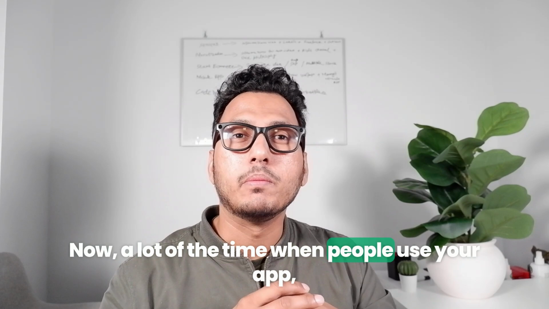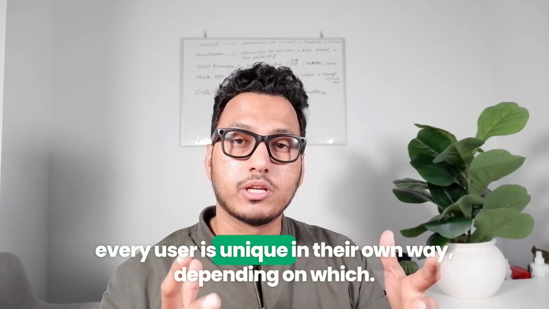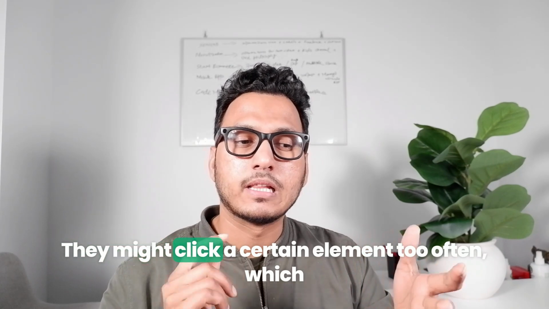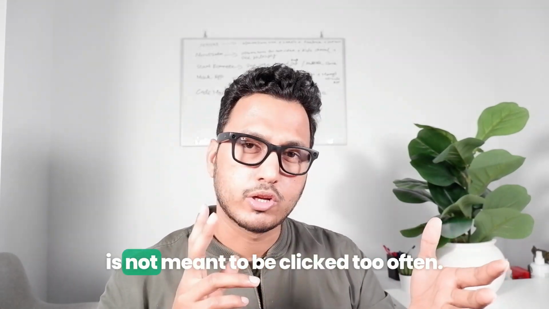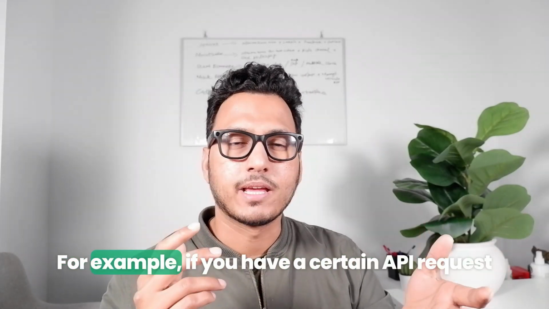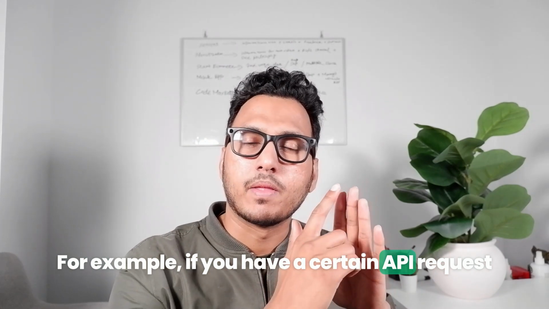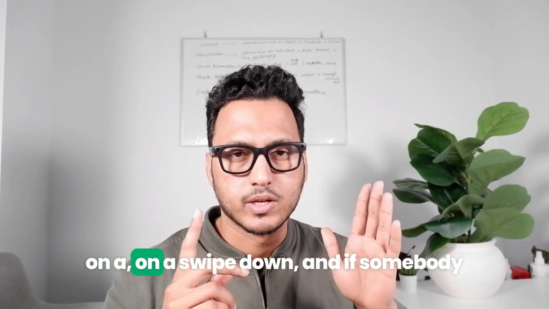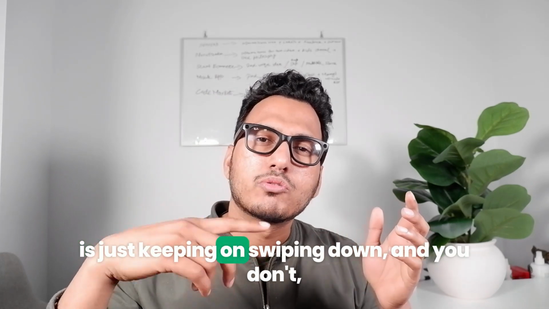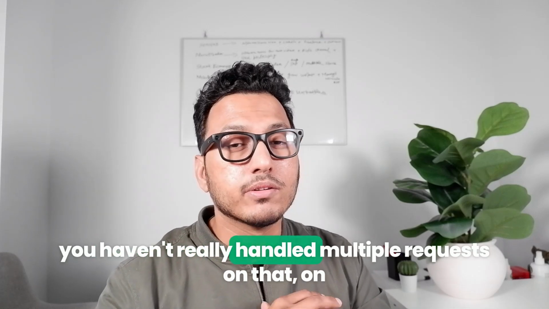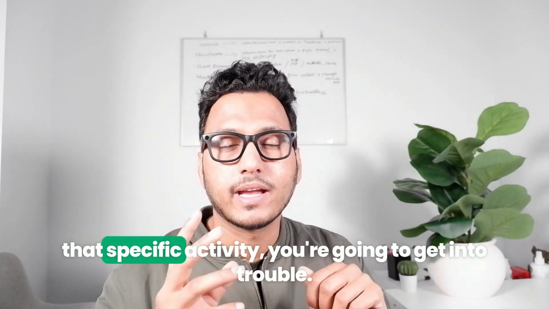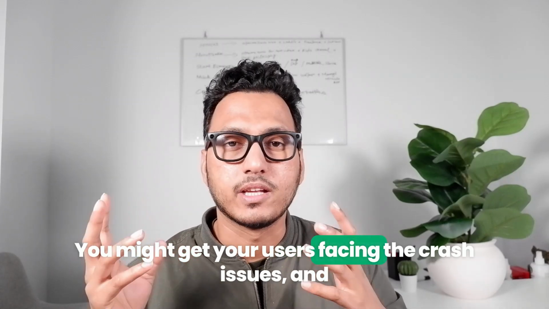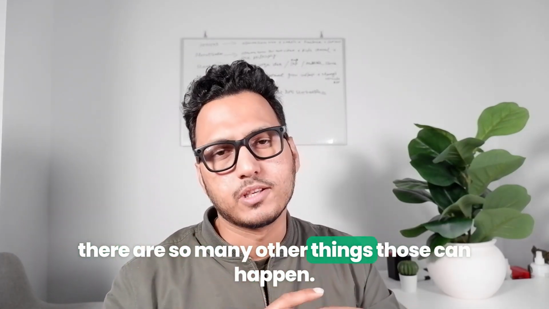Now, a lot of the time when people use your app, every user is unique in their own way, depending on which demographic they're in. They might click a certain element too often, which is not meant to be clicked too often. For example, if you have a certain API request happening on a refresh, and you're refreshing data on a swipe down, and somebody keeps swiping down, and you haven't really handled multiple requests on that specific activity, you're going to get into trouble. You might get your users facing crash issues, and there are so many other things that can happen.